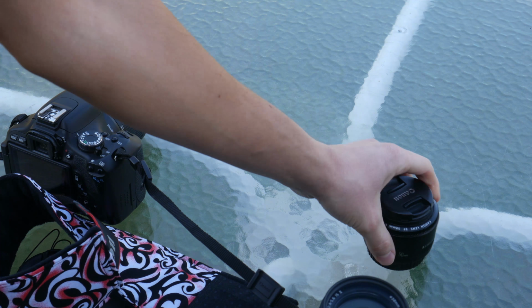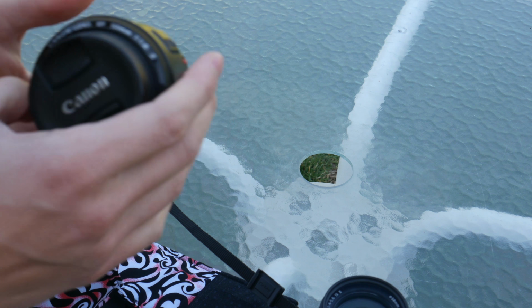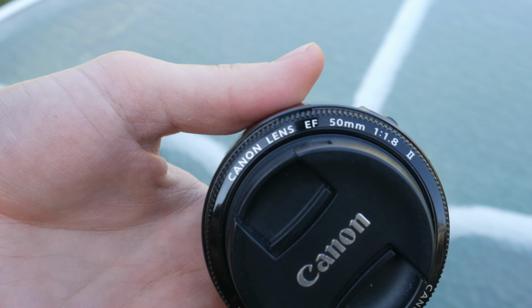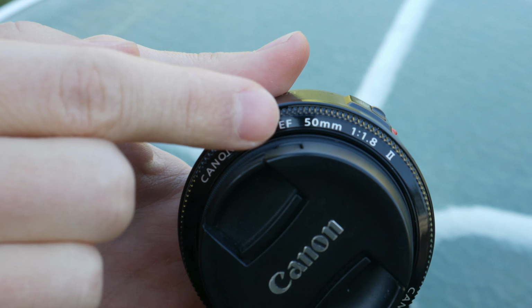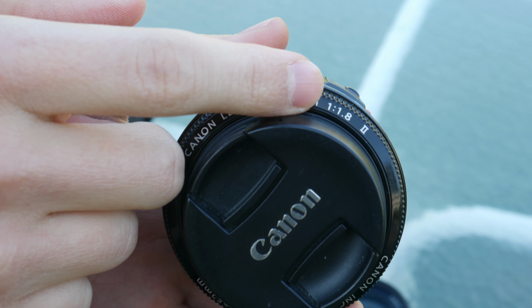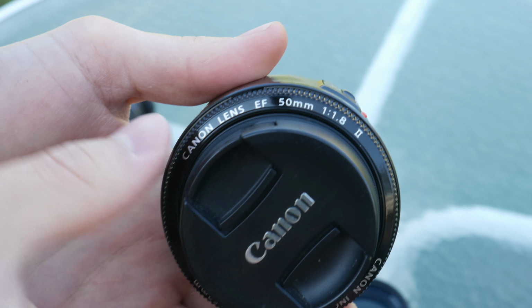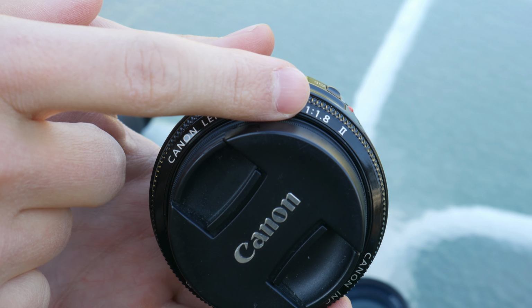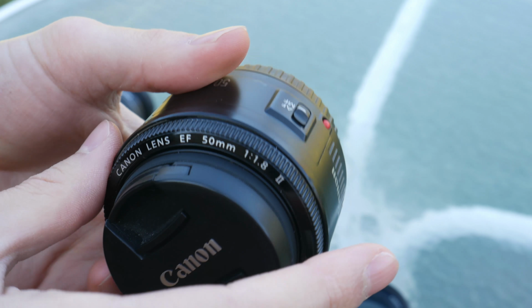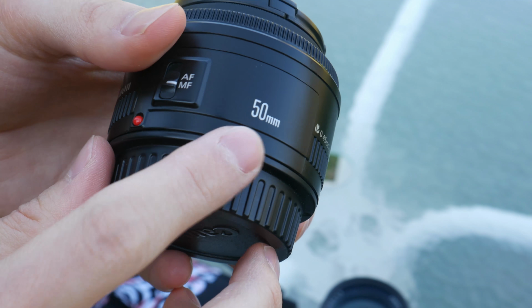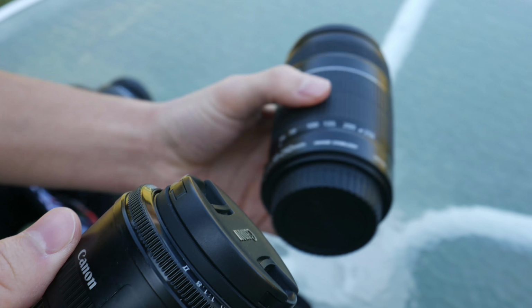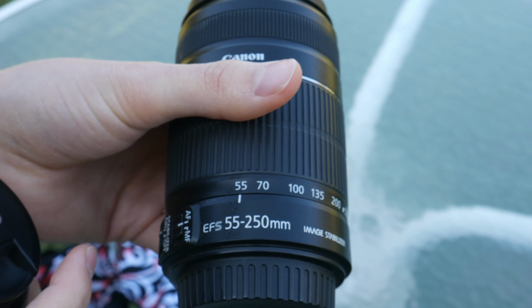You do want to be careful though, for lenses like this. If you look up here, for this particular lens, it says 1.8. That's just giving you the lowest aperture it could get. Since this is a fixed lens, you have a consistent aperture. Fixed lens, okay, real quick: fixed lens means that you only have one focal length for this lens. This is a 50 millimeter lens. It is solid. This is a 55 to 250 millimeter lens.